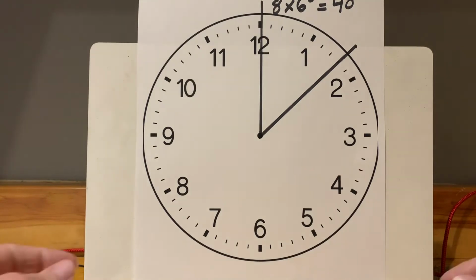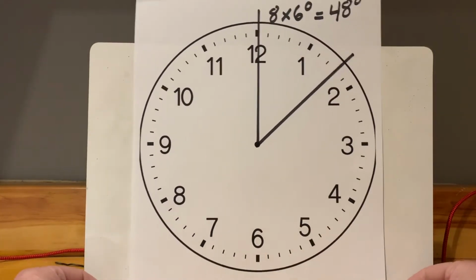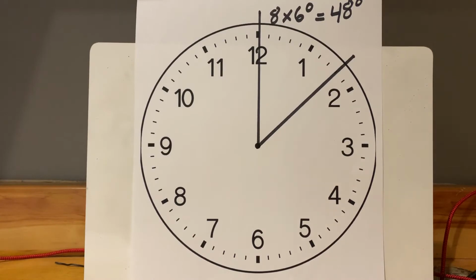Let me see if I can get that a little more in the picture. So here I've drawn an angle on a clock face. The vertex of the angle is at the center of the clock. One side of the angle is set at 12. The other side of the angle is at 8 minutes. Since each minute of separation represents 6 degrees, the measure of this angle is 8 times 6 degrees, which equals 48 degrees. Now with some practice, you can usually estimate the measure of an angle within 5 degrees of the actual measure.